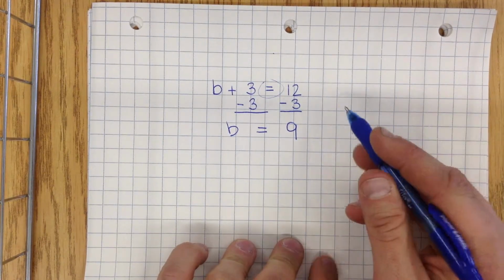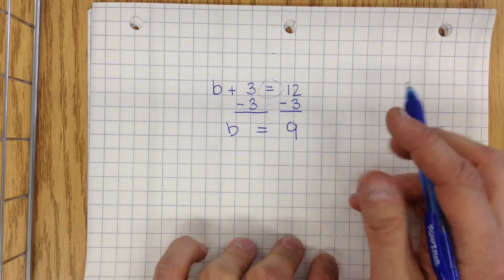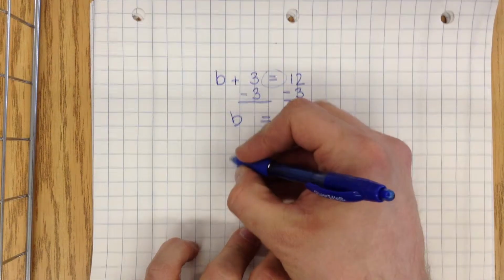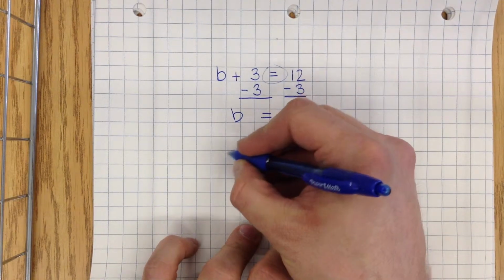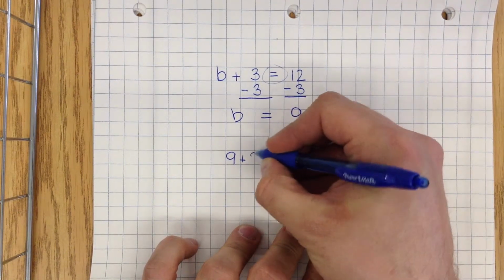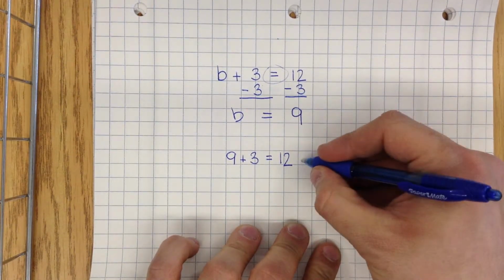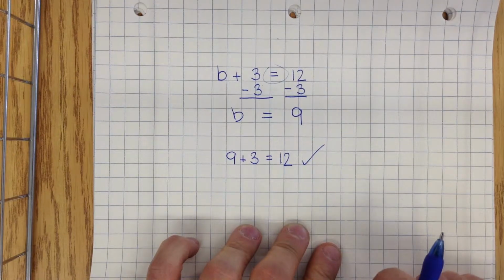What I like about these questions when students are working on them is they can easily go back and check by substituting. So they can rewrite the equation as this. b equals 9, so 9 plus 3 equals 12. And they can check to see if it's correct. If it is, then they know they've done it correctly.